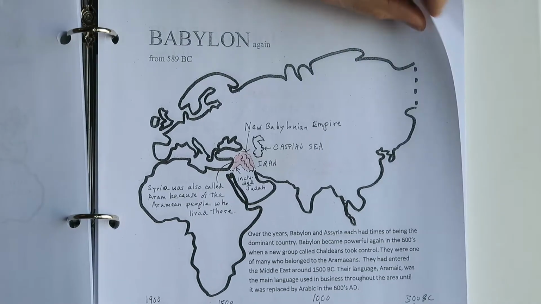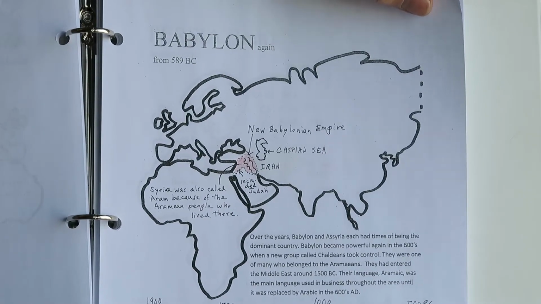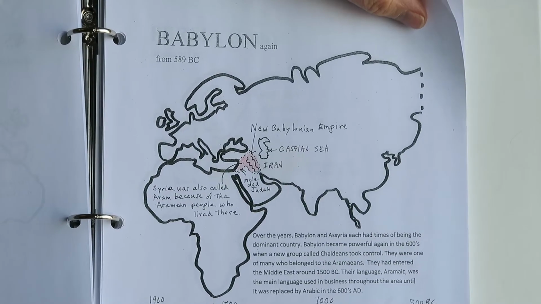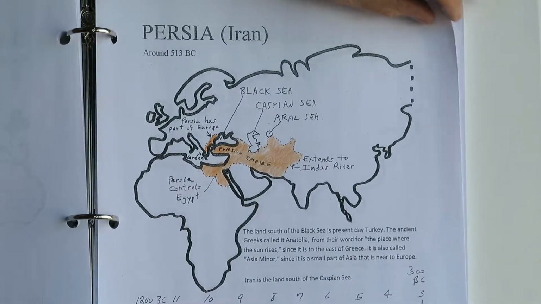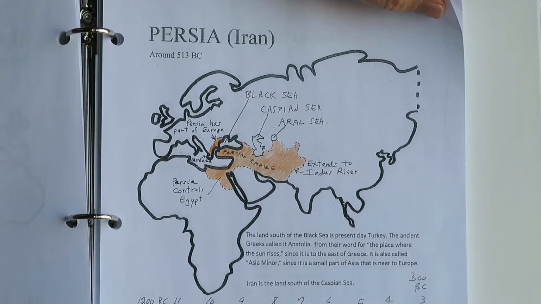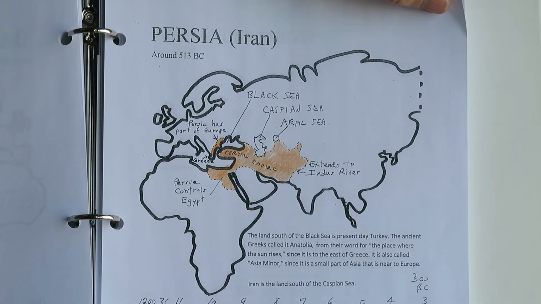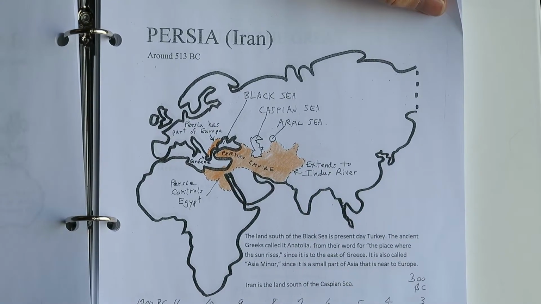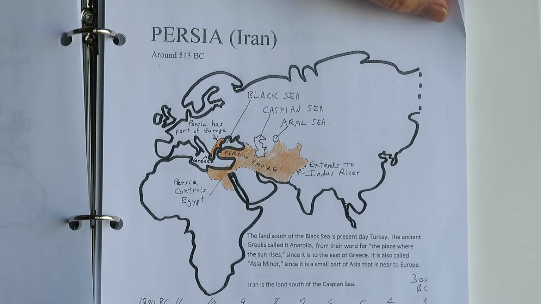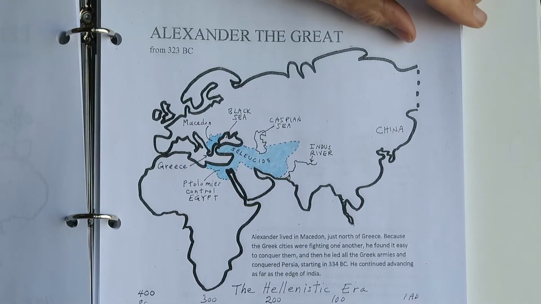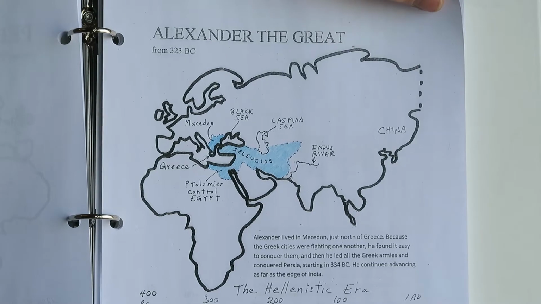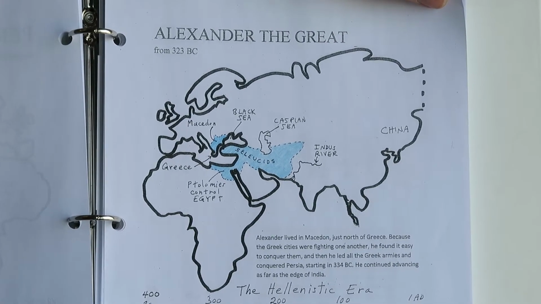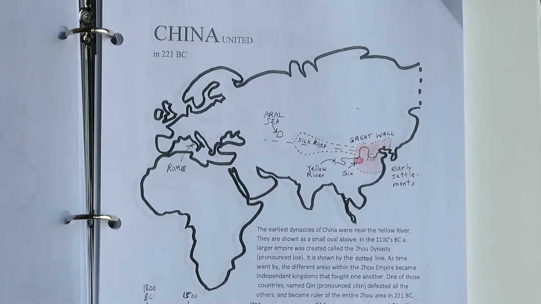But Babylon becomes strong again, and not only beats Assyria, but takes the Israelites into captivity in Babylon. Persia, though, beats them around 513 BC, and notice how big the empire is, all the way over to India, as well as controlling Egypt, and they also allow the Israelites to return to their homeland. But in 323 BC, Alexander the Great takes over, and the Greek civilization permeates the Middle East area.